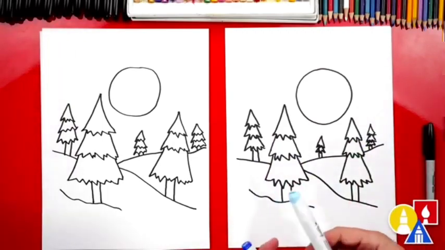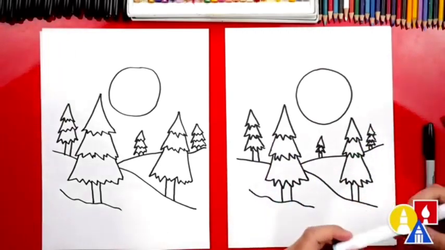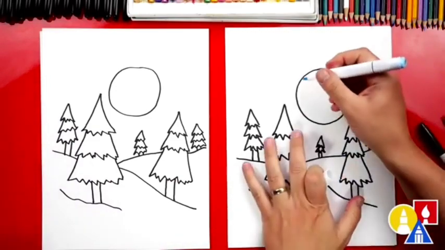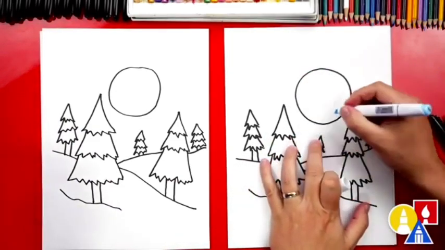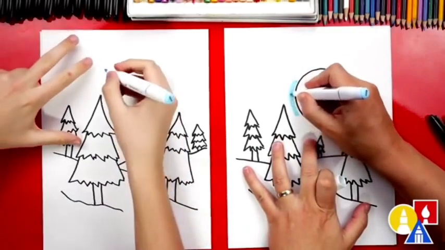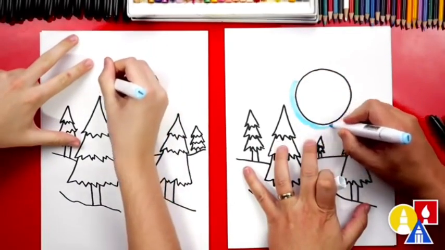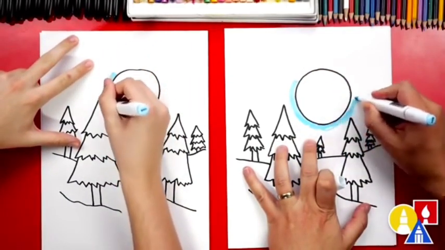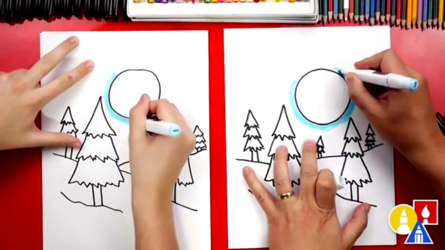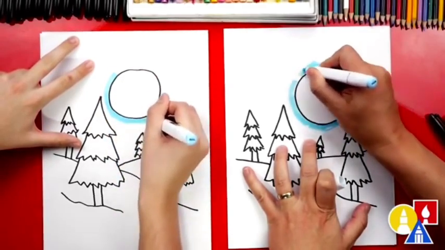Let's first start with our light blue, and we're gonna put a little highlight around our moon. We're gonna leave the moon white, but we're gonna put a ring around our moon, and it can be a messy highlight too. It can just go around. It's kind of like the moon is shining, kind of like the sun.